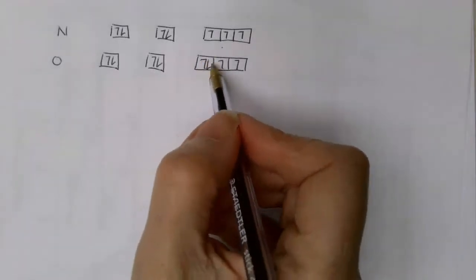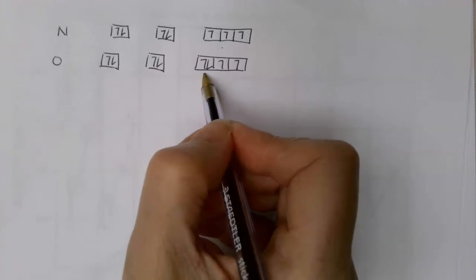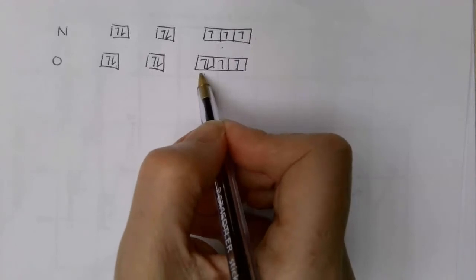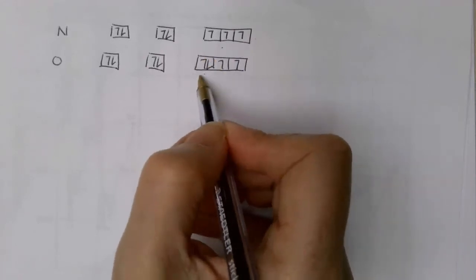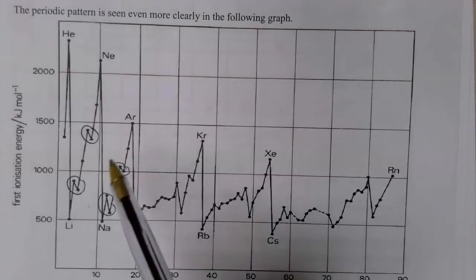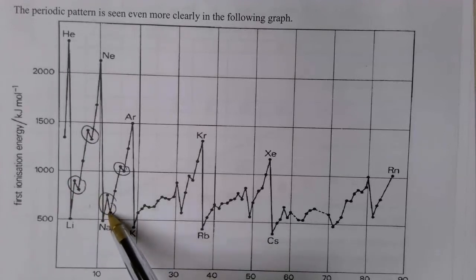Now that first electron is slightly easier to remove than nitrogen's first electron because it's a paired electron, and paired electrons are going to be slightly easier to remove due to electron-electron repulsion. So that explains these little blips on the chart.